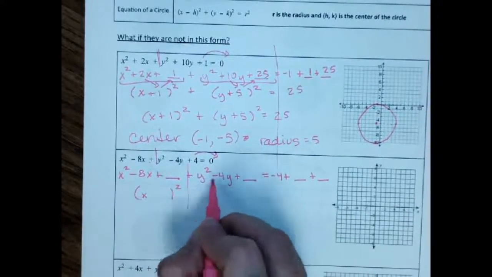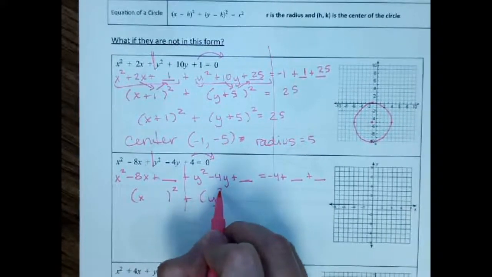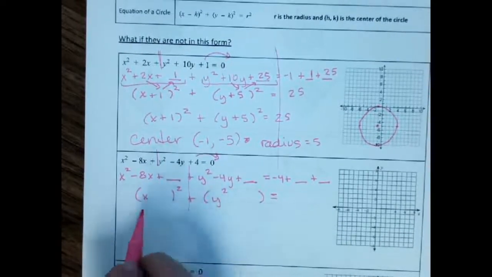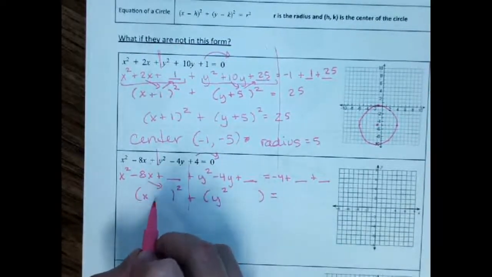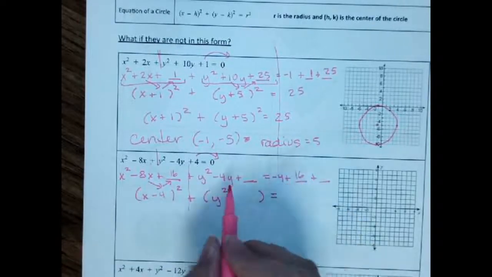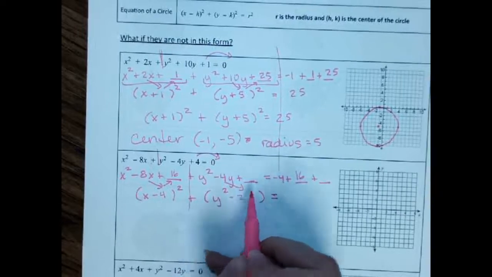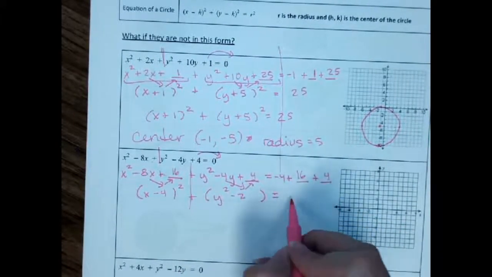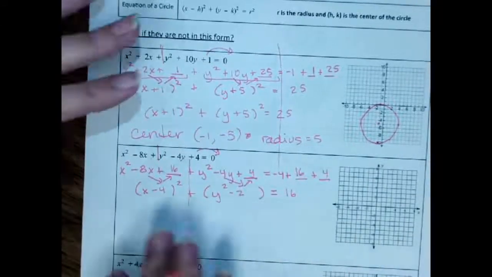And here's the y part. So I put my form there. Now divide as you go down, square as you go up. Add it on both sides. Divide as you go down, square as you go up, put it on both sides. What do you get here? 16. And there's our equation.